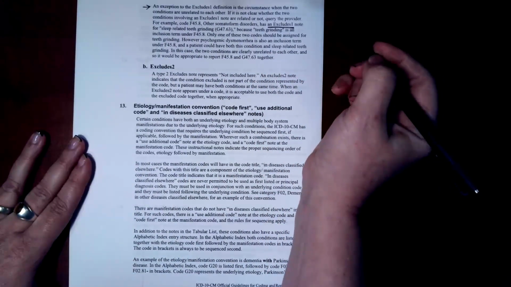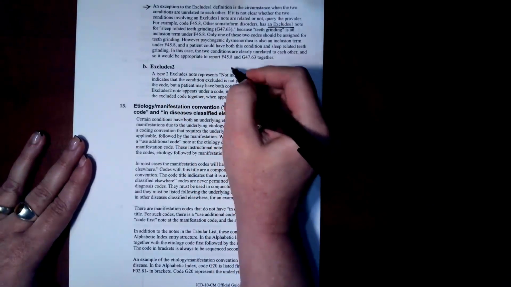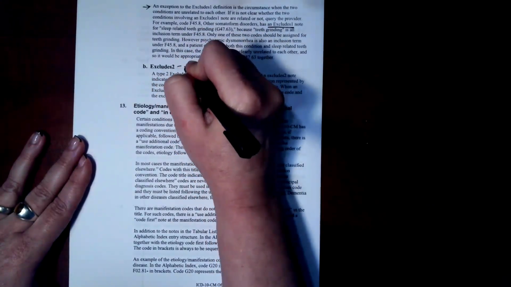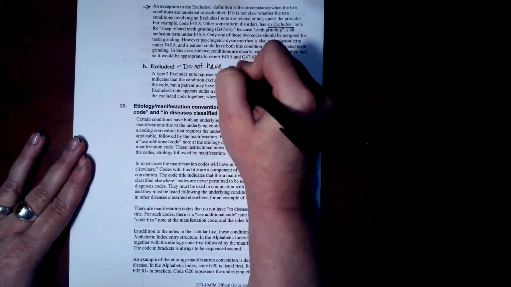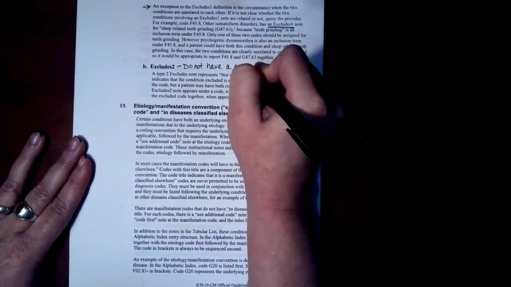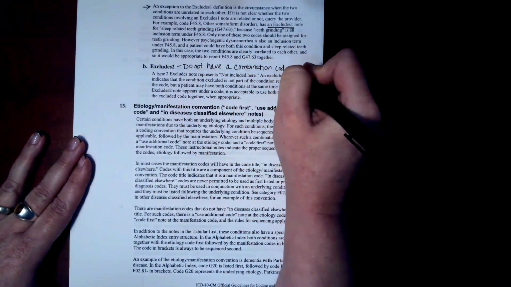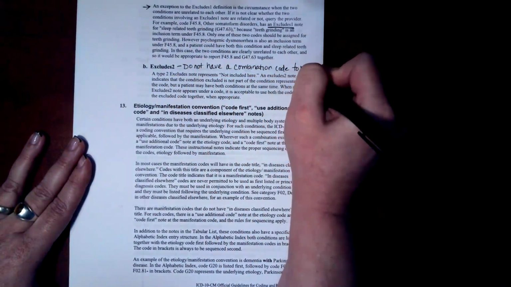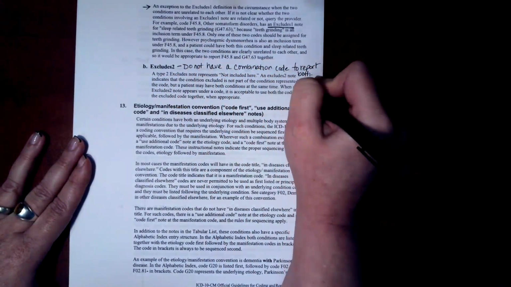Okay. Excludes 2. It means that we do not have a combo code, a combination code to report both conditions.